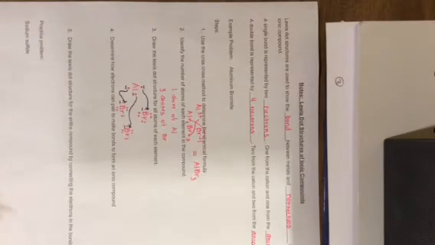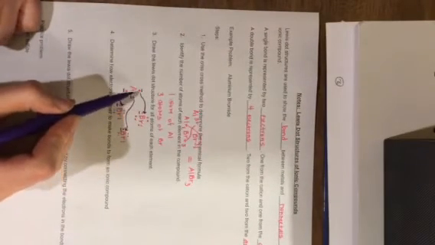Okay, so for step 5, we're going to draw the actual Lewis dot structure. We're pretty much just going to combine this aluminum and stick the bromines right next to it. I'm still going to color code it to make it a little easier for you to see.